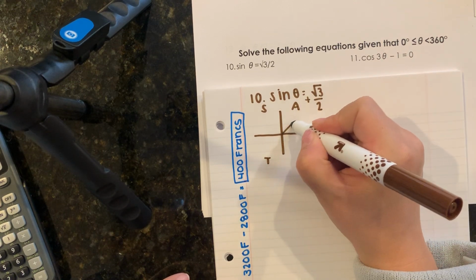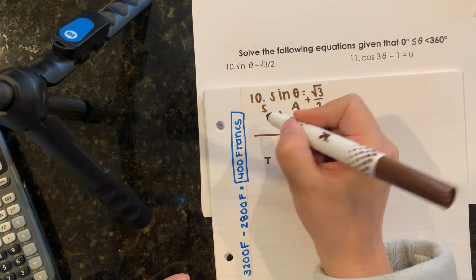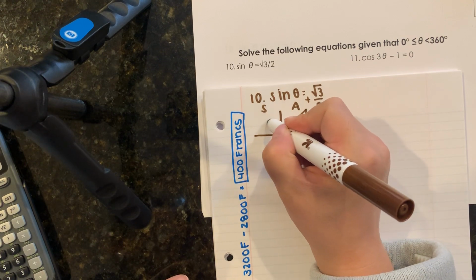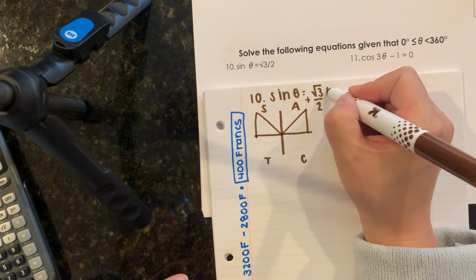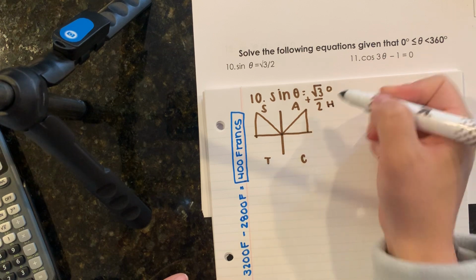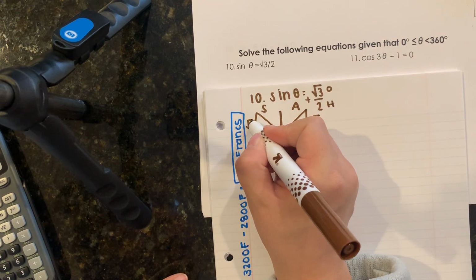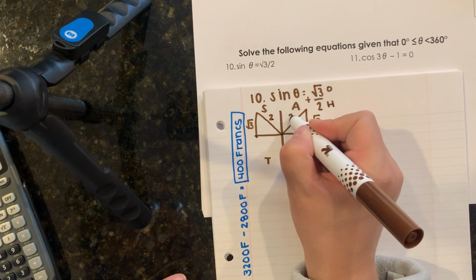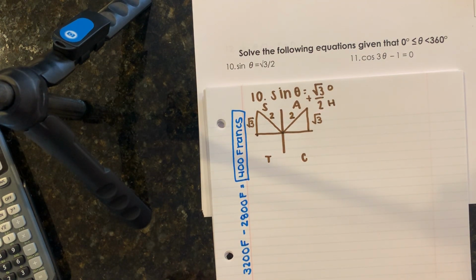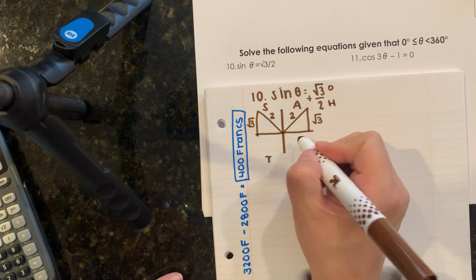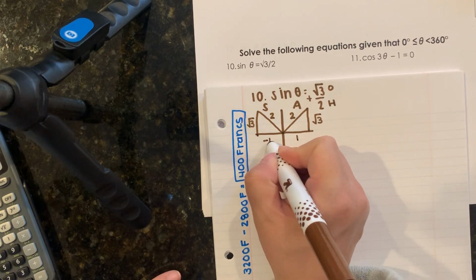I know that everything is positive in quadrant 1, but I also know that sine is positive in quadrant 2. My ratio is opposite over hypotenuse, so the opposite side would be root 3, and my hypotenuse will be 2. This is a reference triangle with square root of 3 and 2, so I know that my adjacent is going to be 1 and negative 1.